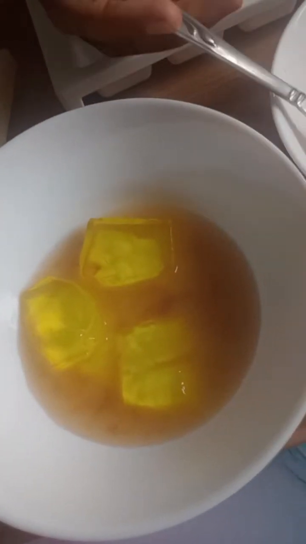Now, as we can see, the yellow ones were smaller cubes than the red ones. So the red ones were larger. So yes, the conclusion was that we discovered that smaller jelly cubes allow the acid, the apple cider, to diffuse all the way through much faster than larger cubes. So this shows us how cells need a large surface area to volume ratio to efficiently exchange substances like oxygen and nutrients. So that's that.